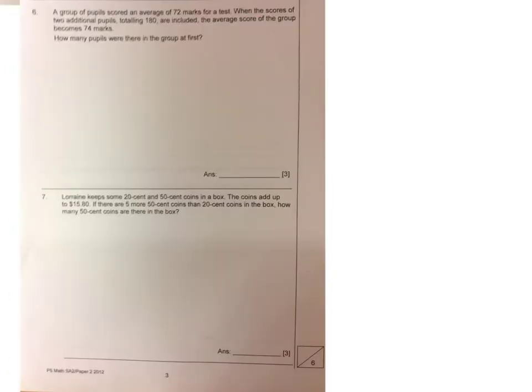A group of pupils score an average of 72 marks for a test. When the scores of two additional pupils totaling 180 are added, the average score of the pupils becomes 74. How many pupils were there in the group at first? Okay, you find out that the average difference is 74 minus 72, which is 2 marks.